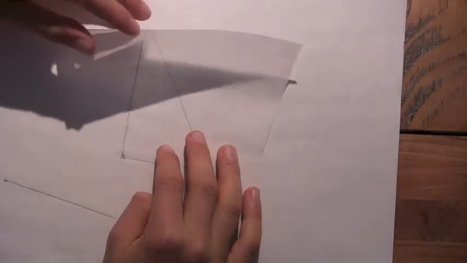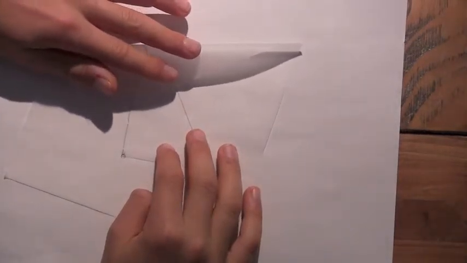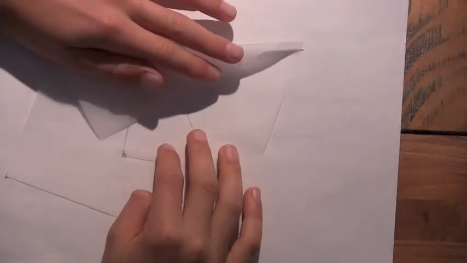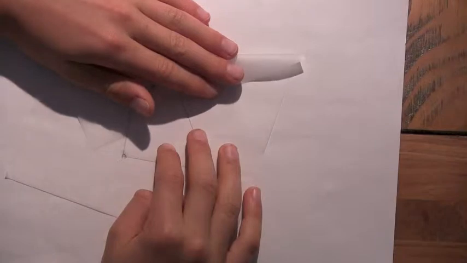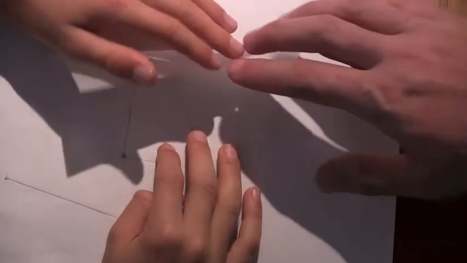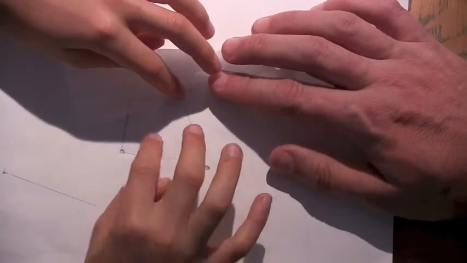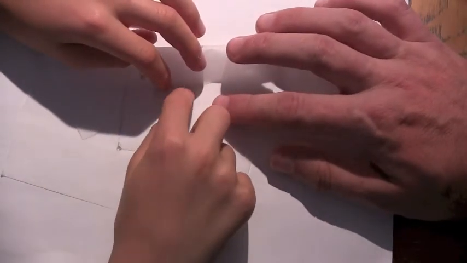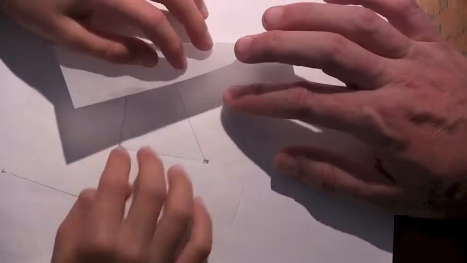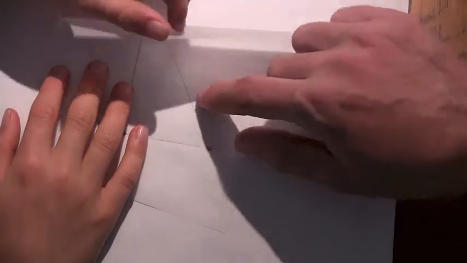Let's see. Now don't crease it until you're sure you've got it. Does that look right? Well, let me see. What do you want to do? What are you trying to do here? Which side are you trying to cut in half? This one. This side. I'm trying to cut it in half. So this side here? Yeah.